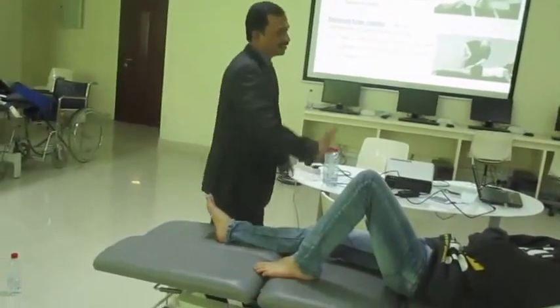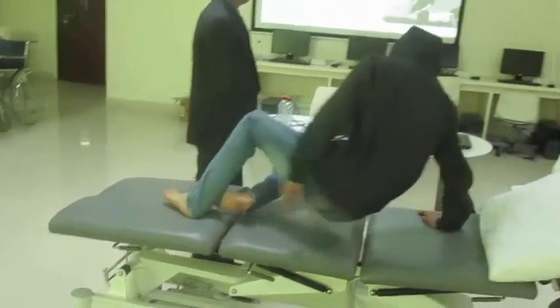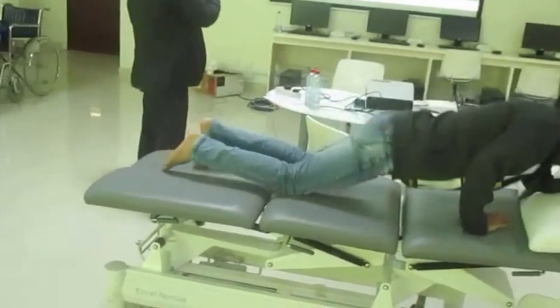Second, resisted knee flexion, prone. Resisted knee flexion, so passive resistance.